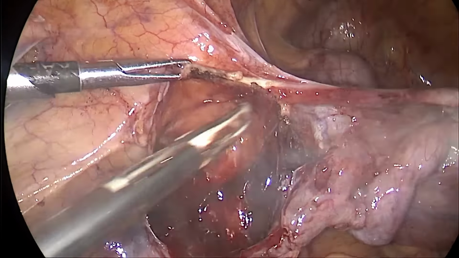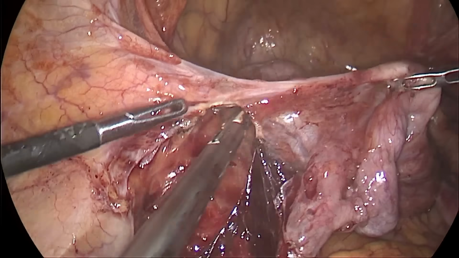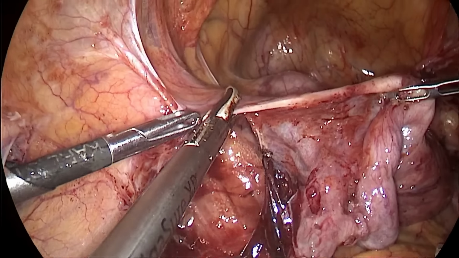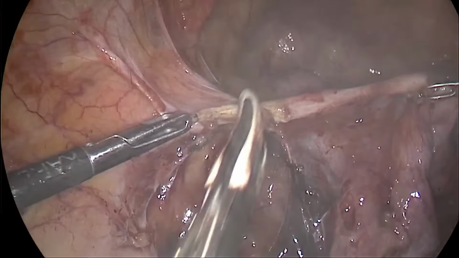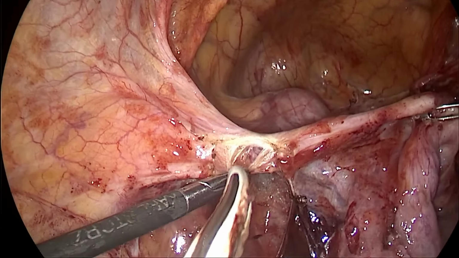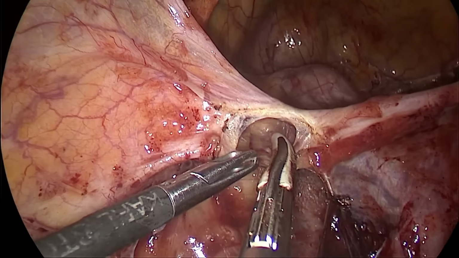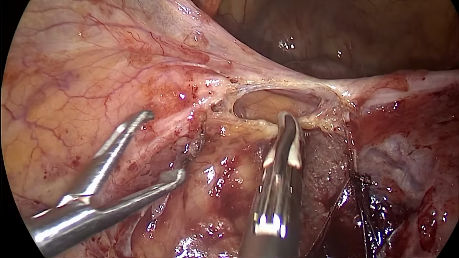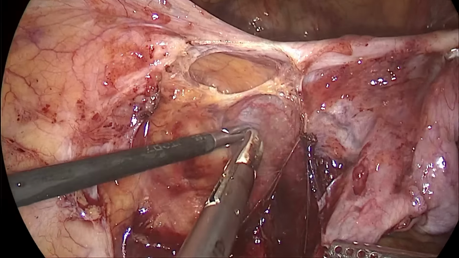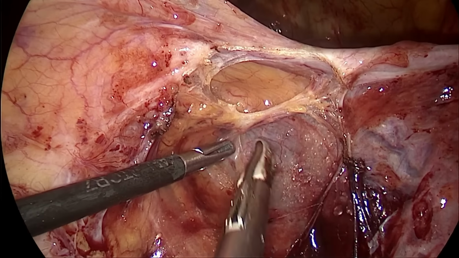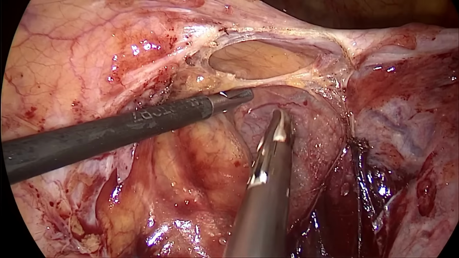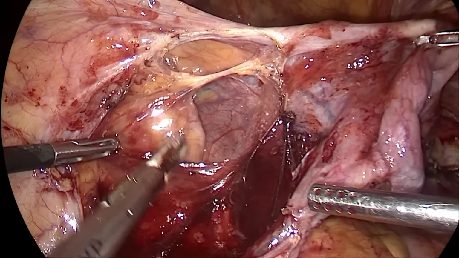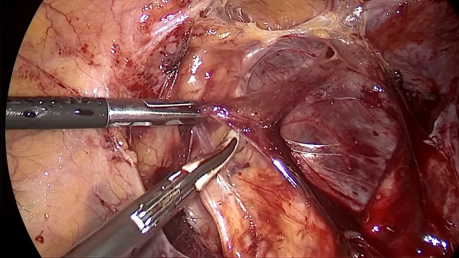Now opening up of the retroperitoneum. Now I am coagulating the round ligament of the left side. Here you can identify, just below my left hand grasper, there is a huge pelvic node, most likely the external iliac group.